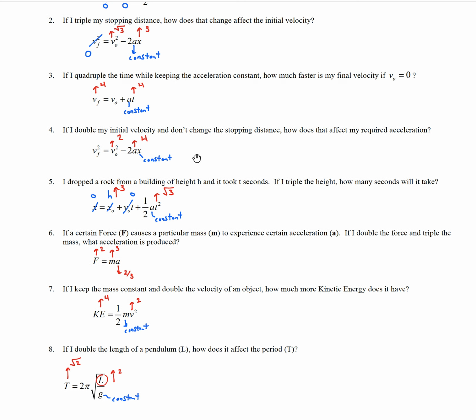All right, this one, if I double my initial velocity and I don't change the distance, so I still want to stop in the same distance, and I'm still going to stop, so then my final velocity is 0. So I'm really just looking at how does v naught compare to a. If I'm going twice as fast, what does that do to my acceleration? If you multiply v naught by 2 and then square it, it's now 4 times bigger than normal, which means if you still want to stop, you need acceleration to be 4 times bigger. So doubling v naught quadruples a.